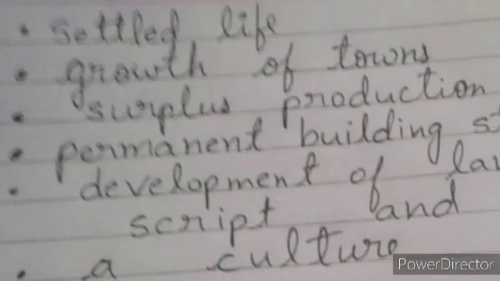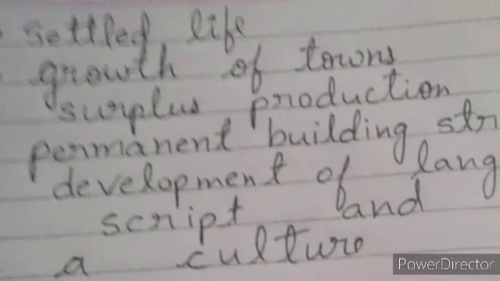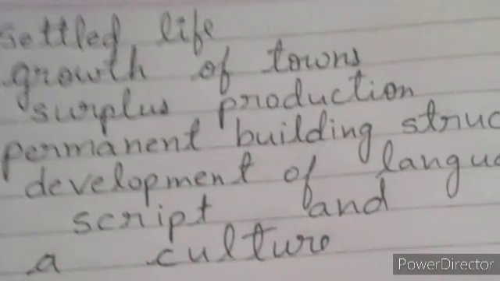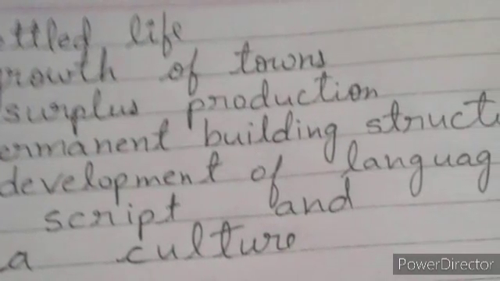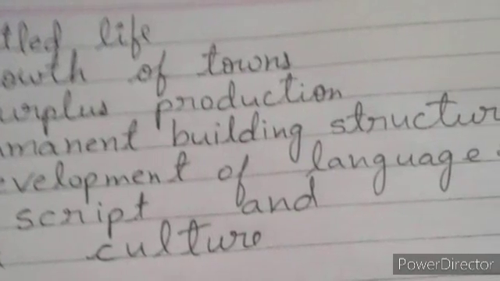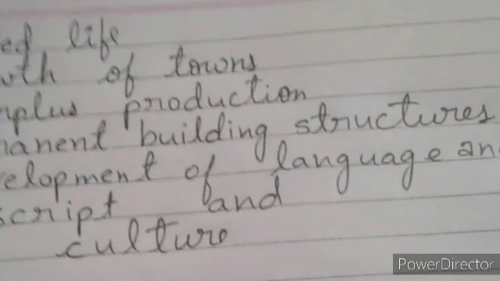So let's start from meaning of civilization. Children, civilization means the advanced stage of human development. As you know, early humans began to live a settled life when they transitioned from hunting gathering to farming. The basic characteristics of a civilization include a settled life, growth of towns, surplus production, permanent building structures, development of language and script, and a culture secured by a strong political system.